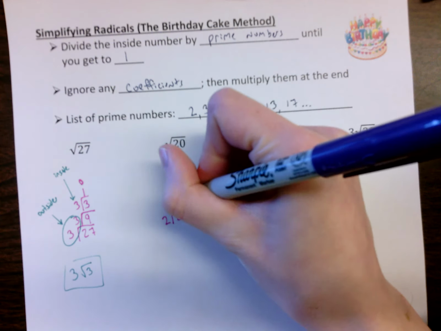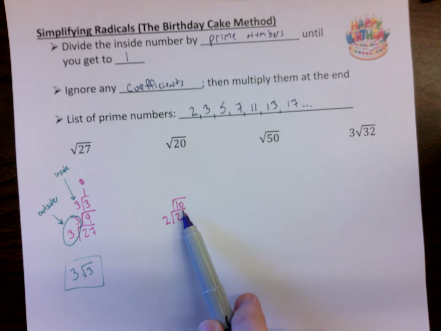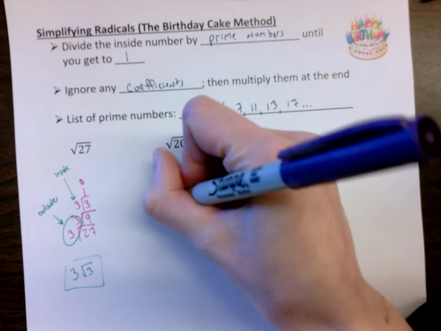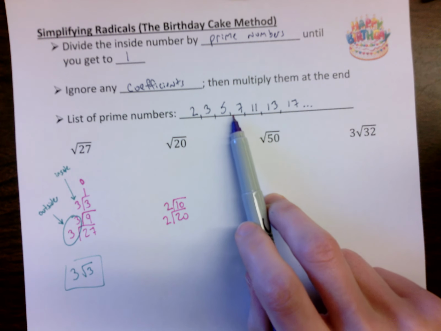Okay, and then I'm going to do another layer, and I'm going to look back at my list and find another prime number that goes into 10. I notice that it's even, so I'm going to do 2 again. Now, you might have noticed that 5 goes into 10. You could totally use 5 instead. It doesn't matter. You're going to end up with the same numbers at the end no matter what.